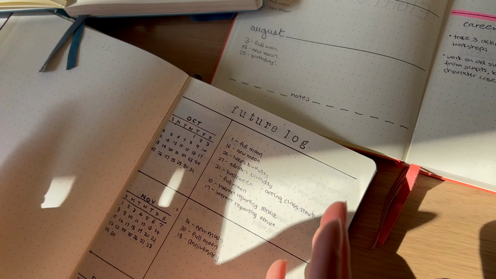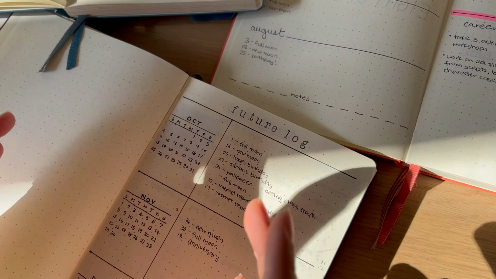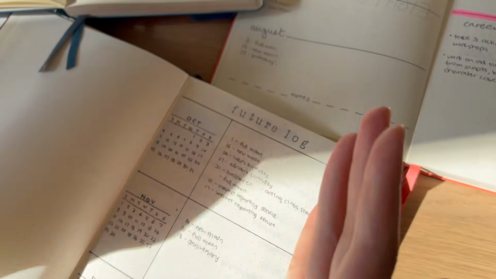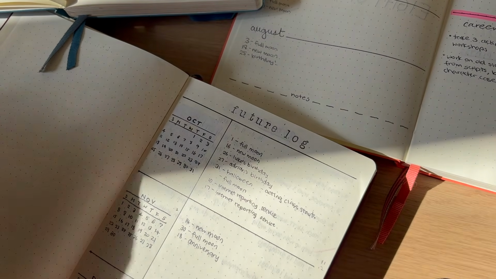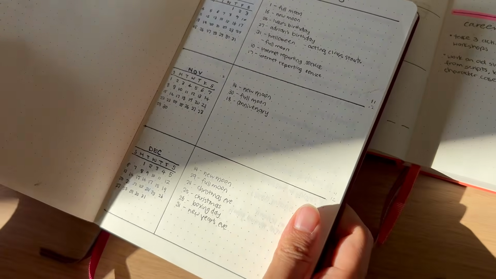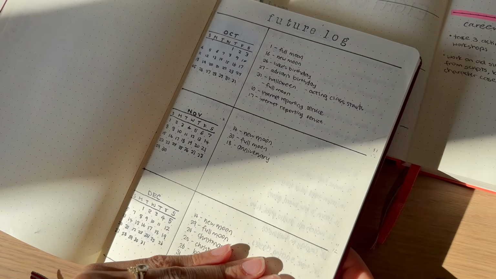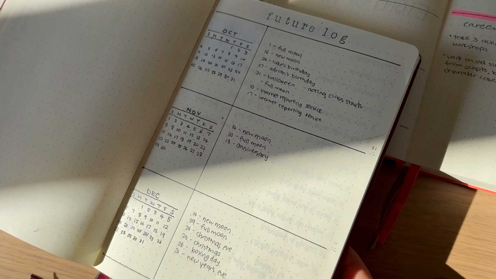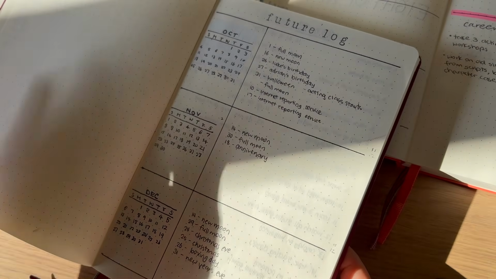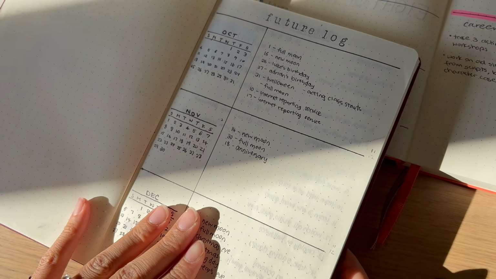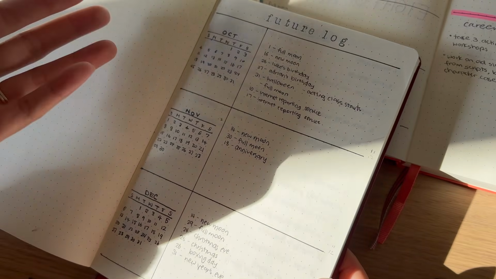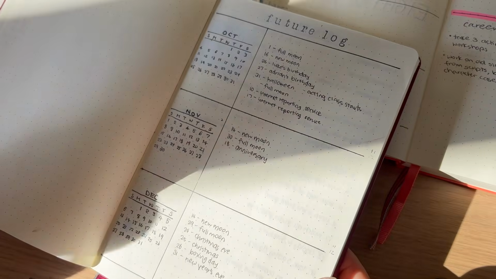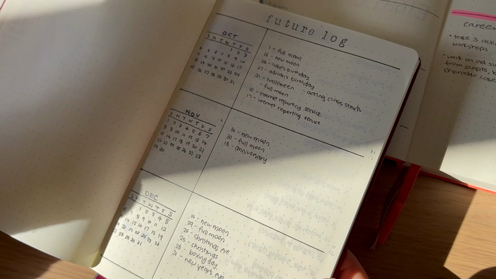Also, it's totally up to you how you want to create your future log in terms of the scope and how many months you want to track. You could do a 12-month future log. You could do just a 3-month future log. I did 3-month future logs for quite some time because I noticed that it would take me about 3 to 4 months to fill up a notebook. So it made sense just to only track the 3 months. There was no point in doing more because then I would have to start a whole new notebook and then rewrite everything from a future log.